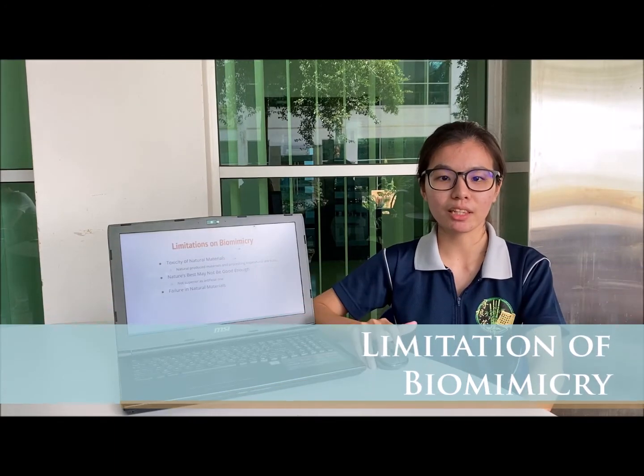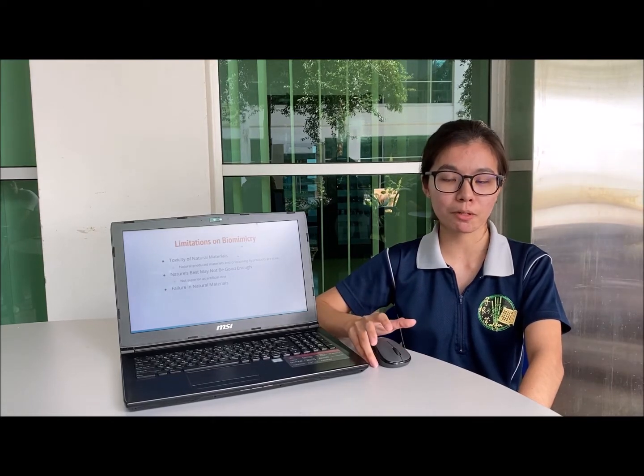However, there are some limitations on biomimicry. The first is toxicity of natural material. This is because some naturally produced materials and processing byproducts are toxic, and this toxin won't be permitted in the environment. The second is that natural materials may not be good enough, because compared with artificial ones, sometimes natural ones are not as strong. And the last one is failure in natural material. This is because natural material usually achieves success in a species but not in an individual, which is somewhat different from the goal of biomimicry to be used in the engineering field.